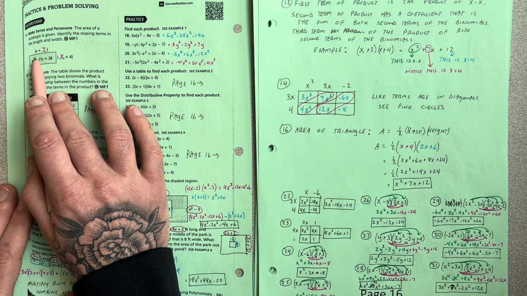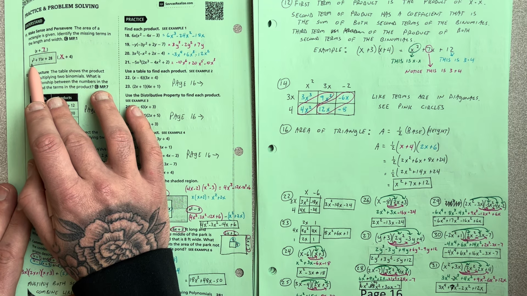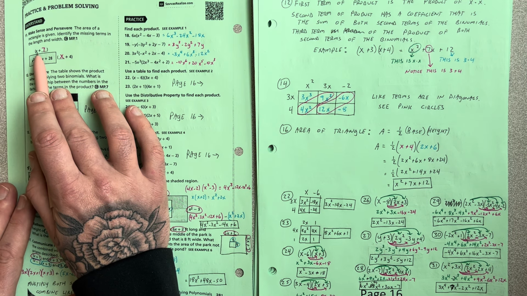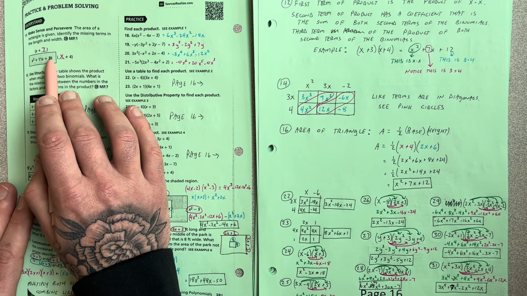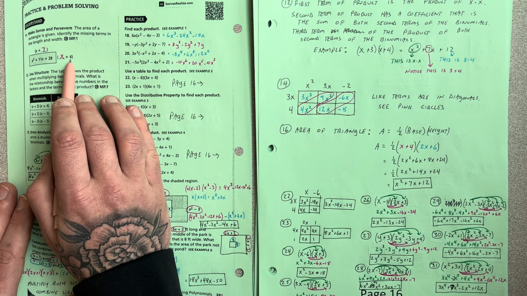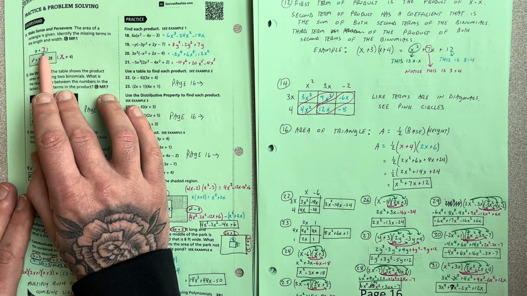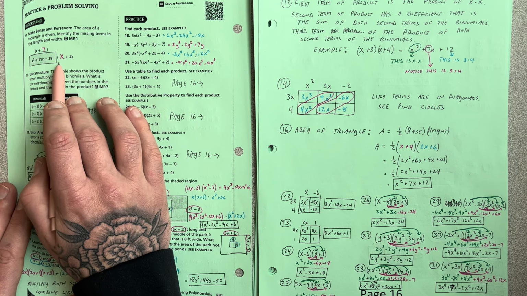So what I did here, what I noticed is that there's an x squared in the area. The only way to get an x squared is to do x times x. So that's how I knew this one was going to be x. Then I noticed there was a 28 here at the end. The only way to get a 28 is to take our 4 that was given and multiply it by 7. So I knew that's what went in the blanks here.